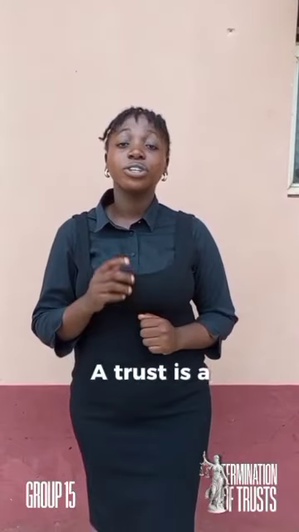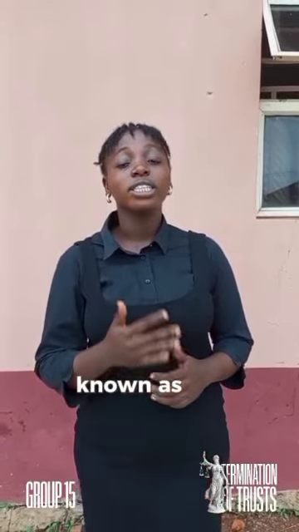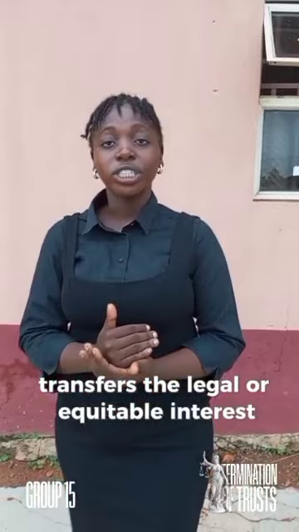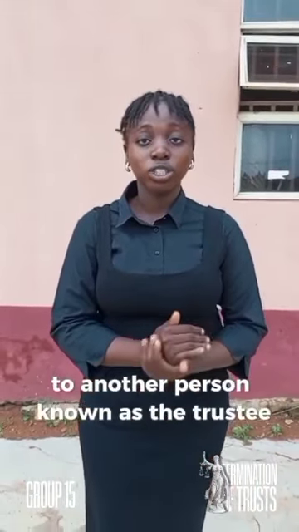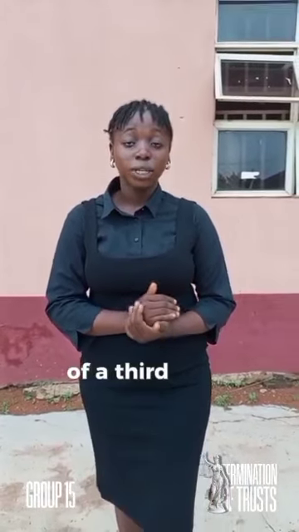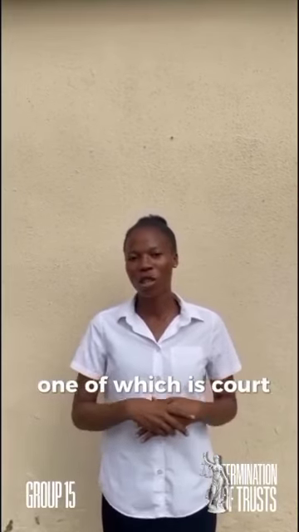A trust is a relationship that arises when a person, known as the testator or settlor, transfers the legal or equitable interest in a property, whether real or personal, to another person, known as the trustee, for the benefit of a third party, known as the beneficiary. There are several ways by which a trust can be terminated, one of which is court intervention.